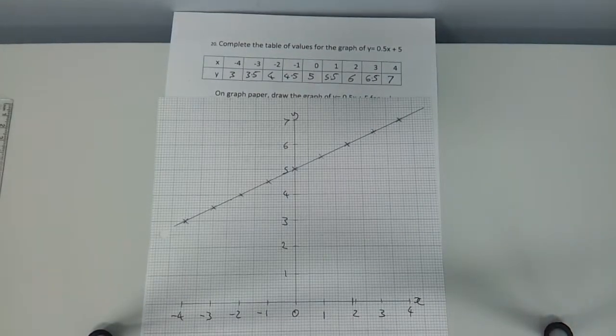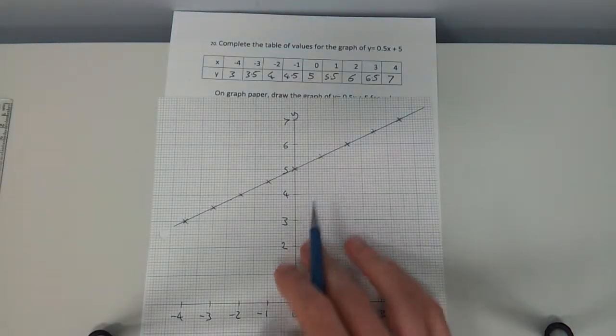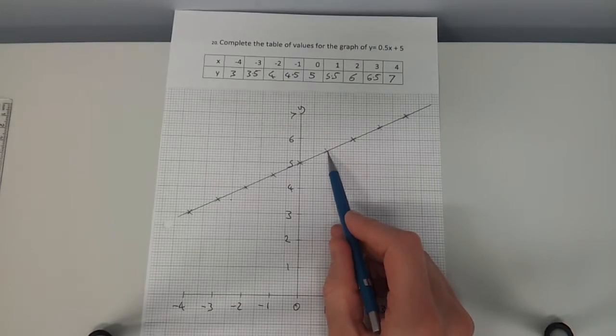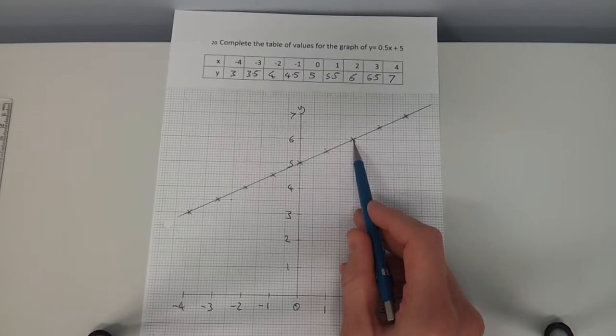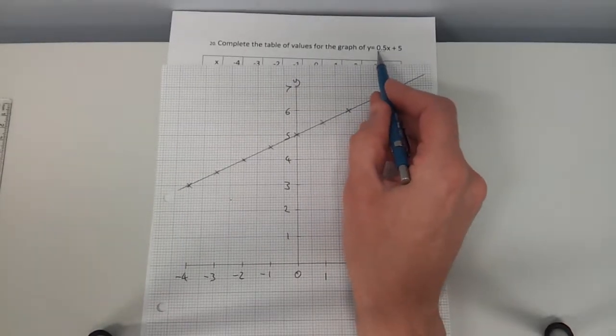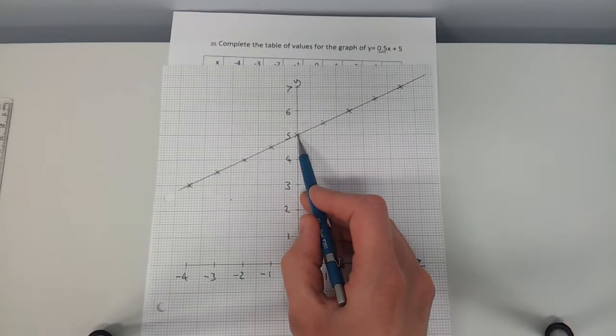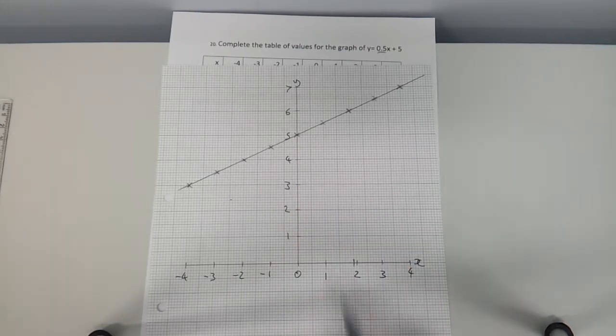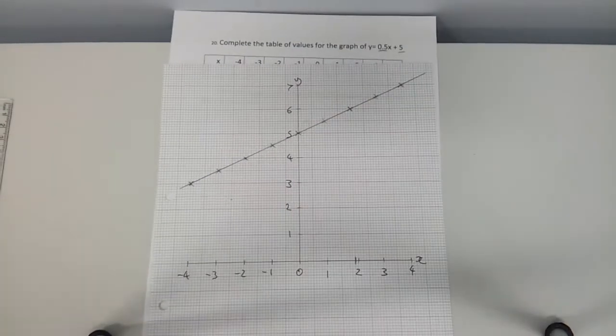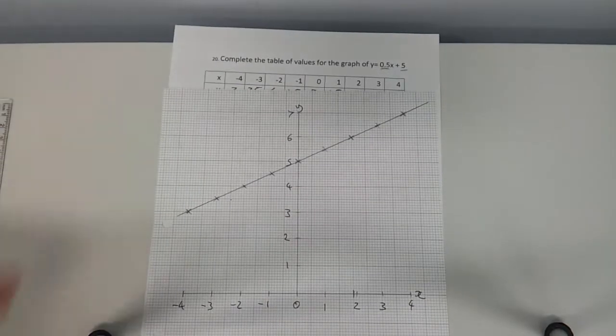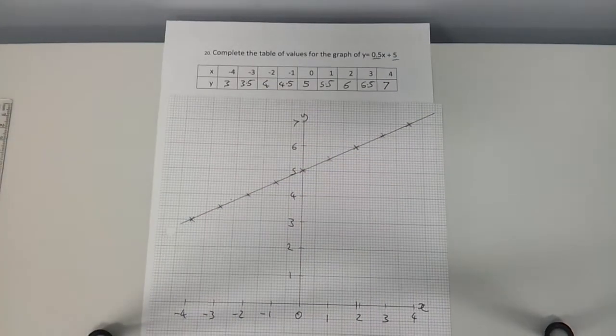So what we can see there is that we've made our graph, and you can see here we can look at the gradient if we go across by 1. So if we go across by 1, we go up by a half. So there's our gradient, 0.5. And then it crosses the y-axis at 5. So our intercept is 5, which is right there. And that completes question 20 of your number mock exam. And that completes your number mock exam.